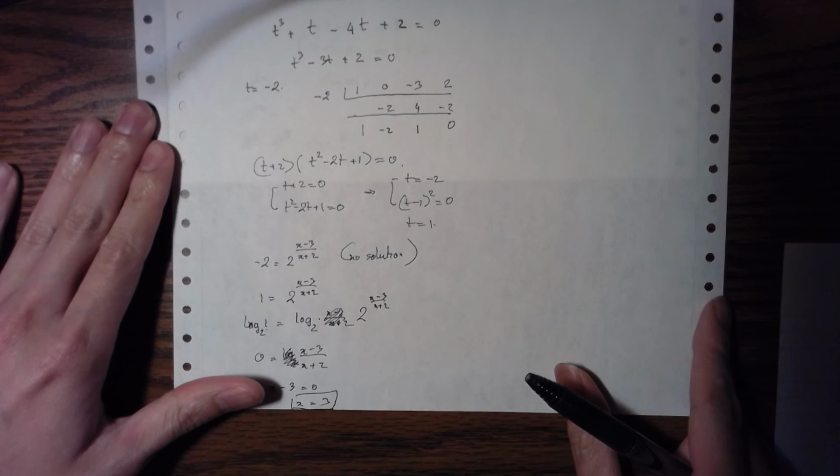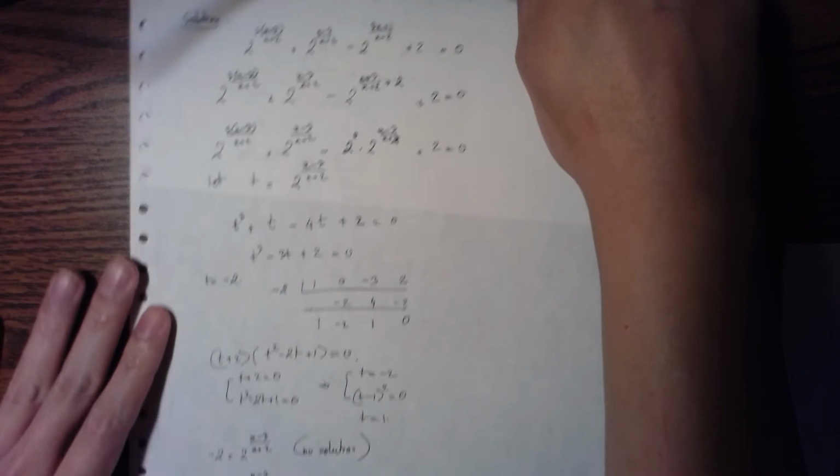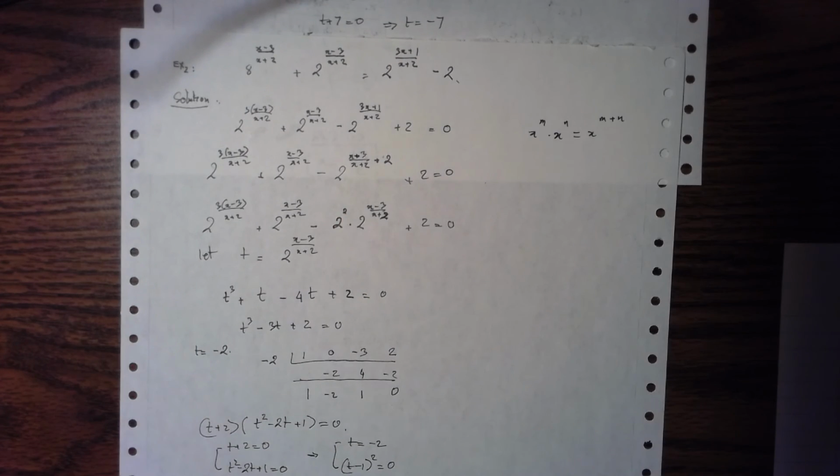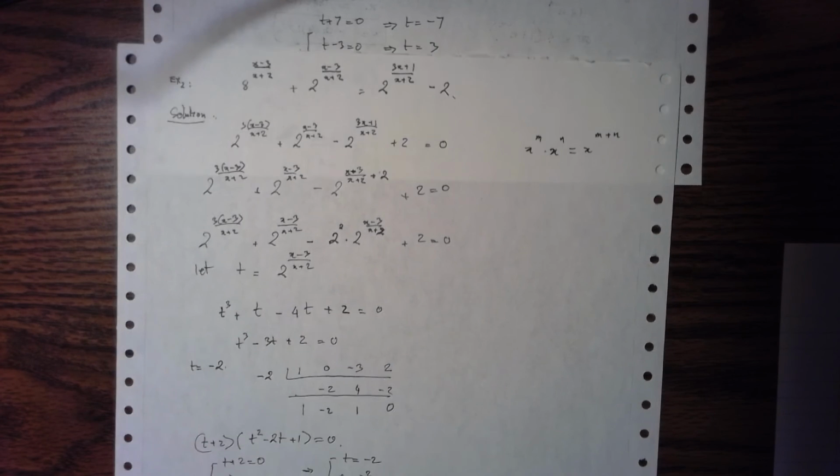Let me see. I can give you some more. So this is all for a method I want to introduce, a very general approach to how to solve exponential equations. Let me see. I can give you a couple more examples of solving exponential equations.